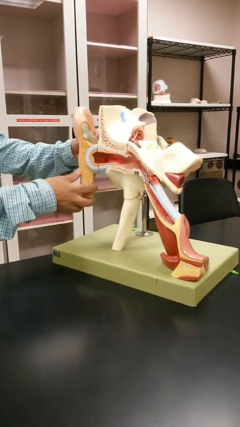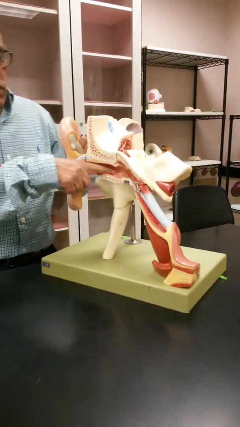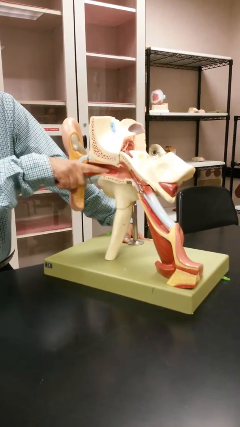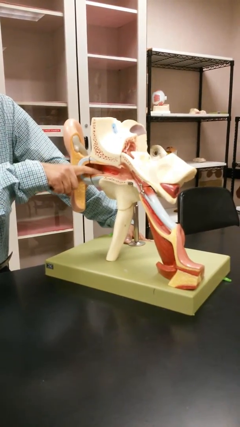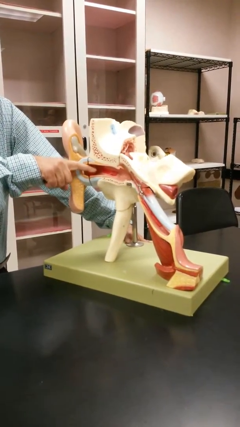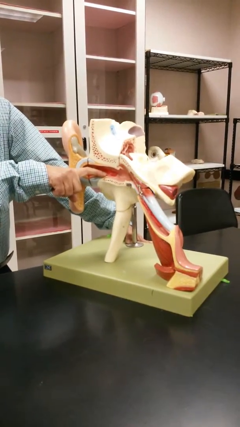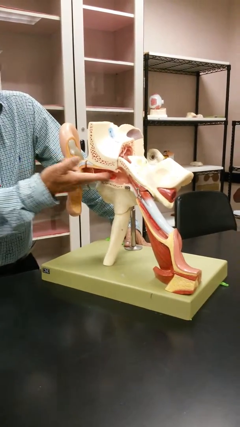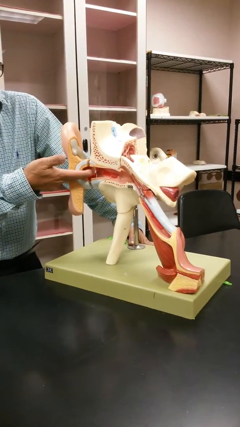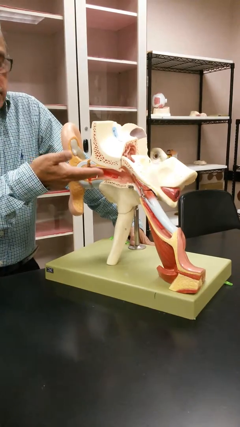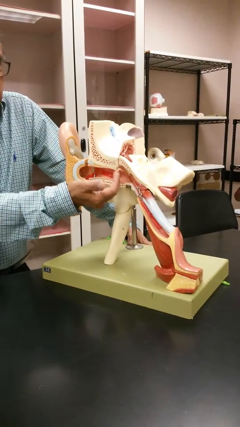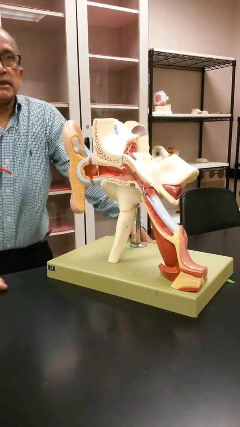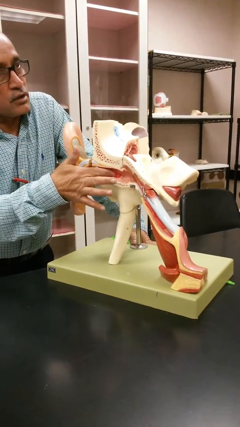Now, this is called what? Name this passageway. This passageway is my external auditory canal, or auditory canal only. Both are correct. The function of this canal is to transmit my sound and carry that sound and strike it on the tympanic membrane. That is the function of the auditory canal.